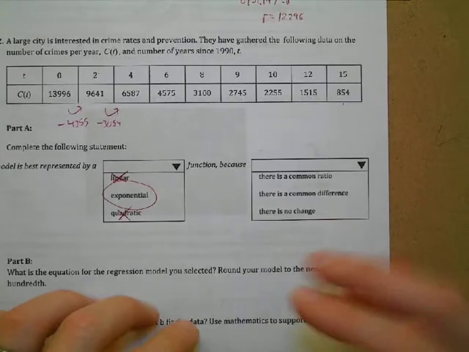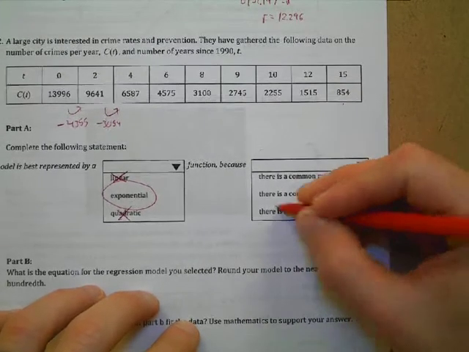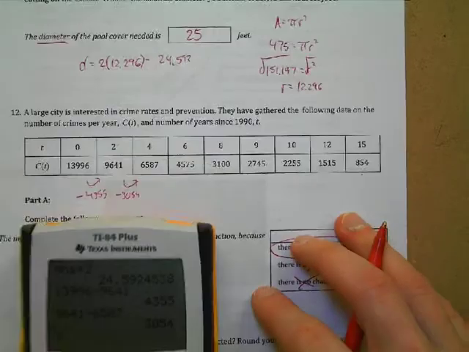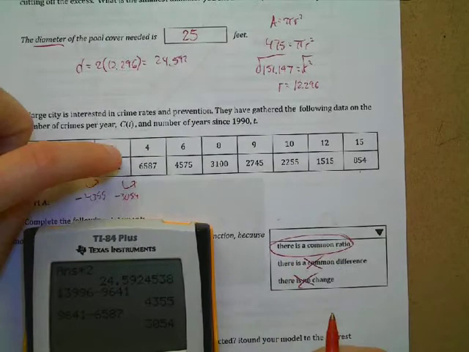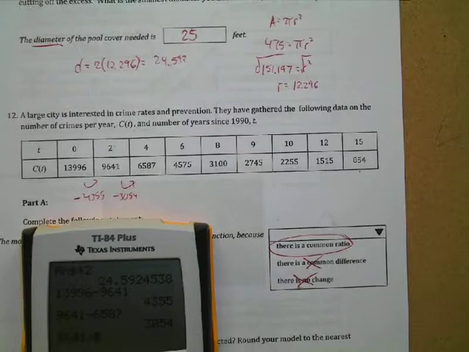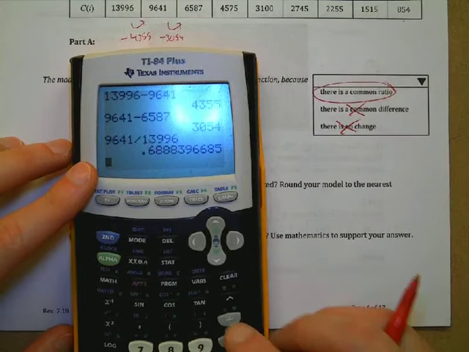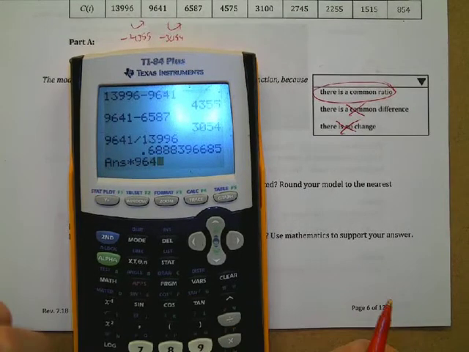And then, because there's no common difference, there must be a common ratio. So let's see if I can figure out what that ratio is. I'll take our second thing and divide by our first thing. So 9641 divided by 13996. I get that. Now let's take that and multiply by the 9641. So that's our common ratio.